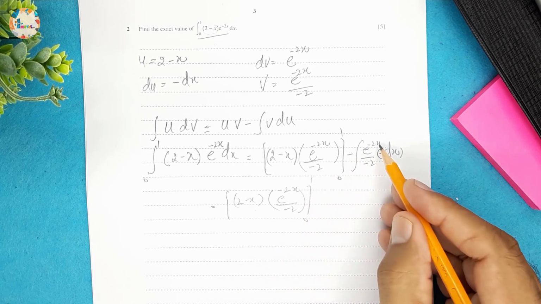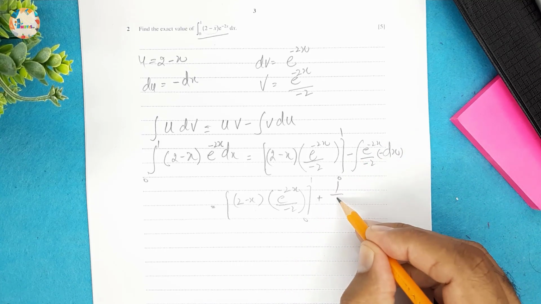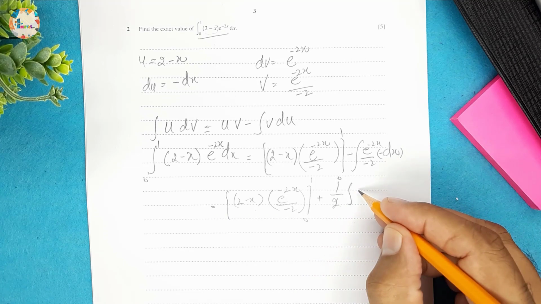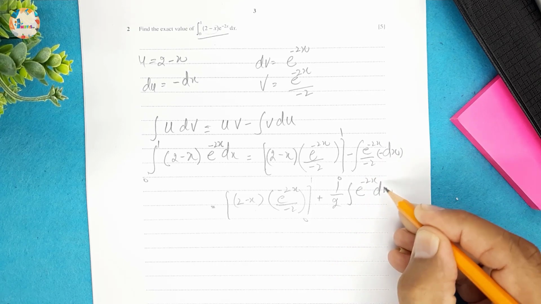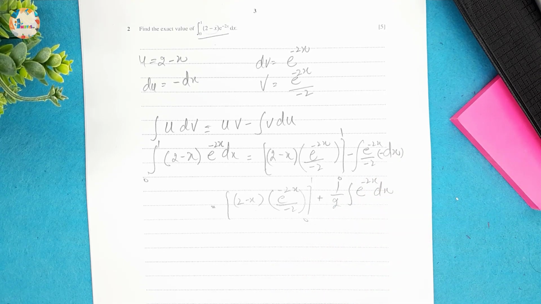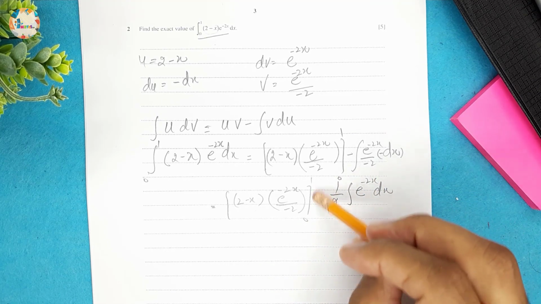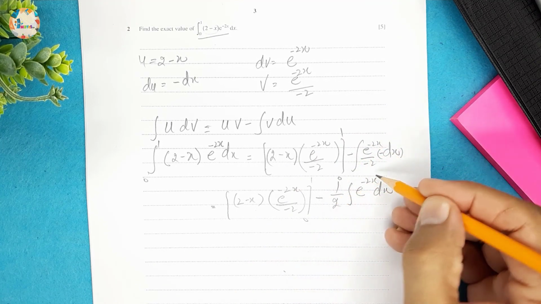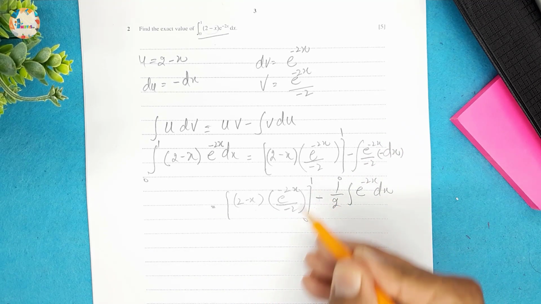And now this will be plus, and we can write this outside the integral, 1 by 2 integral of e raised to the power minus 2x dx. This will become our integral, and because of this one, this is minus 2, so this will become minus 2, because this minus and this minus will be plus, and this will become minus 2. And after that we'll have to just integrate and put the upper limit first.